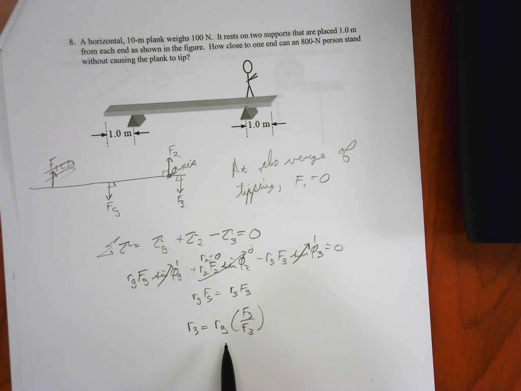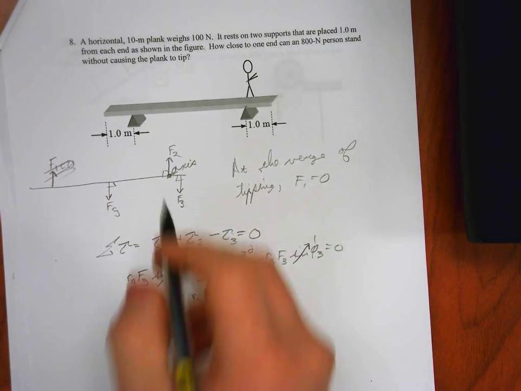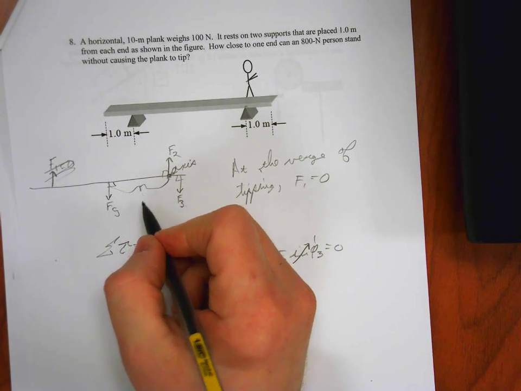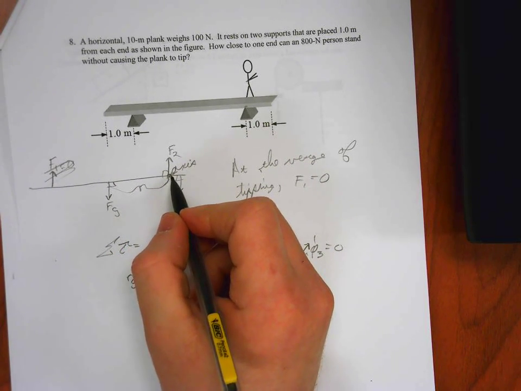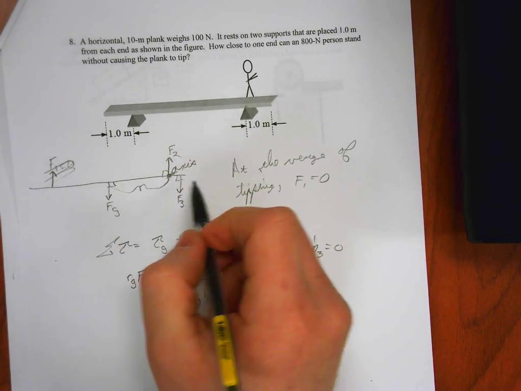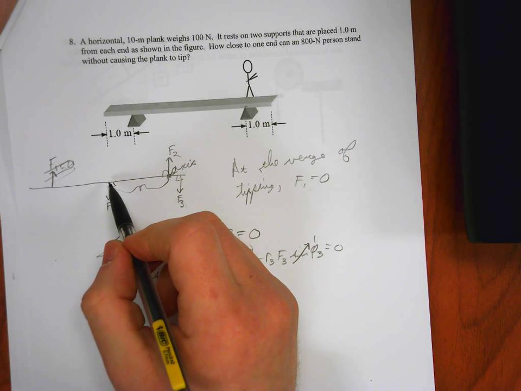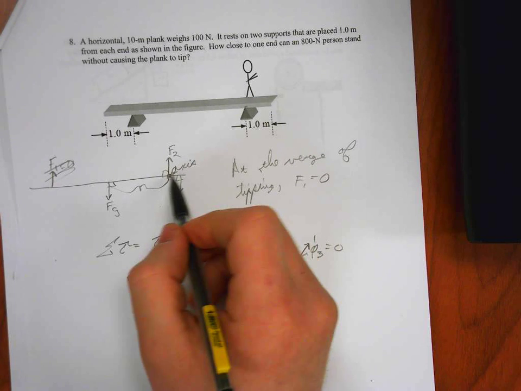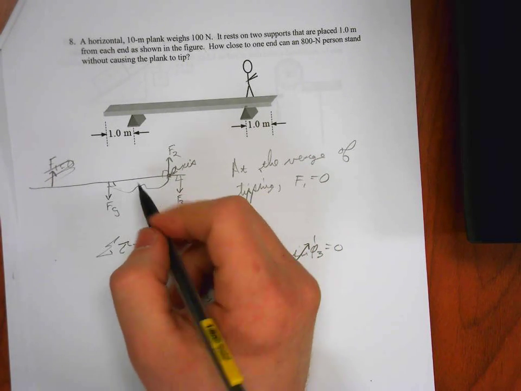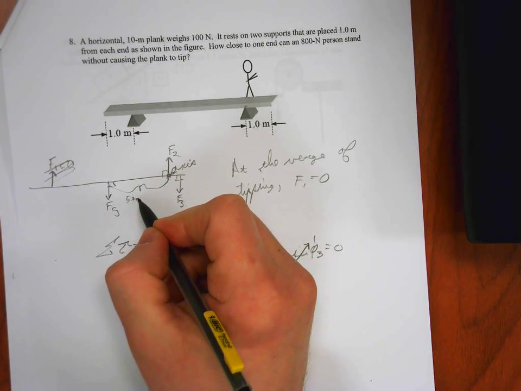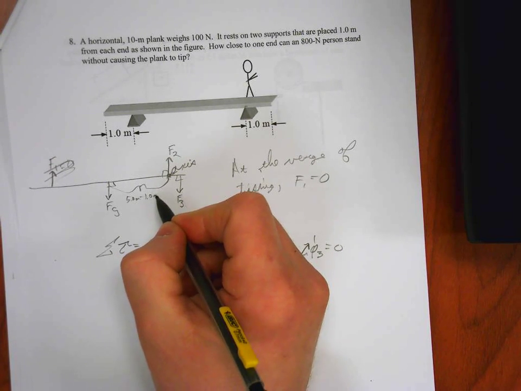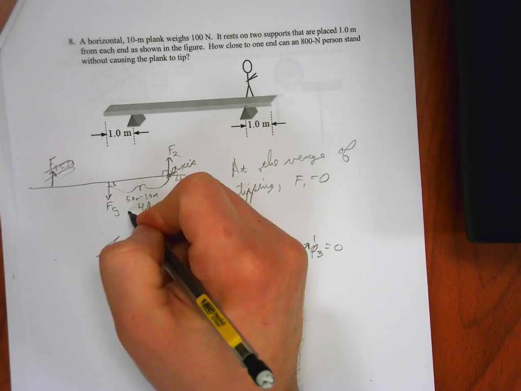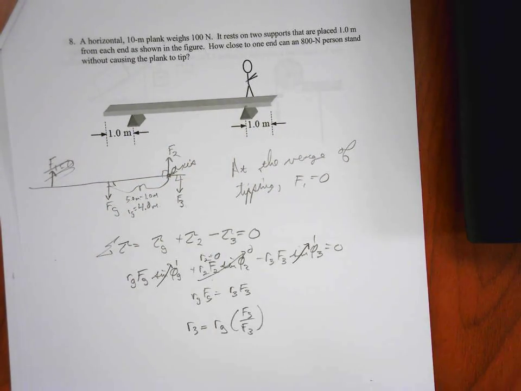Then the question becomes, what is RG? Well, RG is this distance between the center of gravity and the axis. We know this plank is 10 meters long. We know the center of gravity is at 5 meters because it's in the center. And we know this axis is 1 meter from the end. So that means this is 5.0 meters minus 1.0 meters. So that equals 4.0 meters. RG equals 4.0 meters.